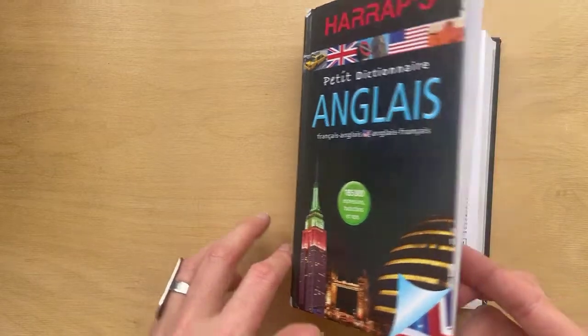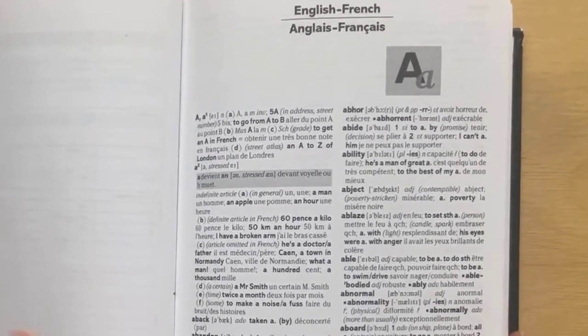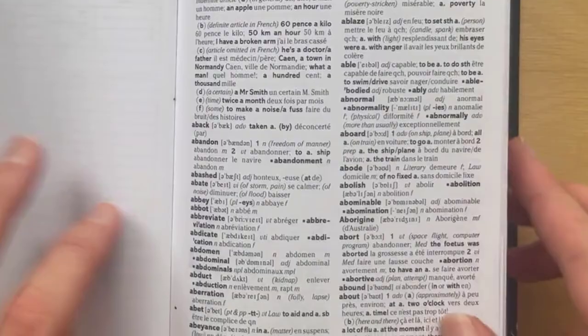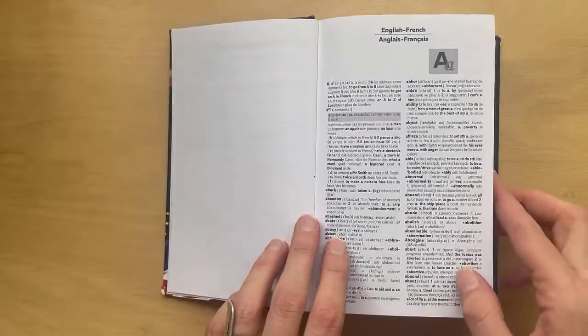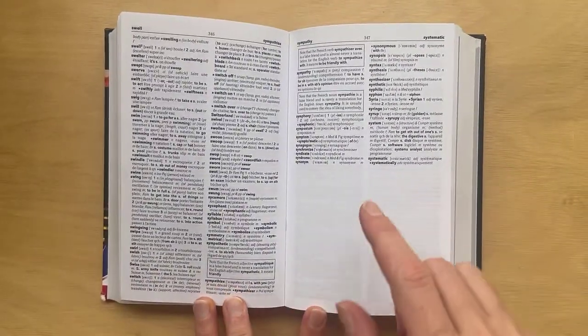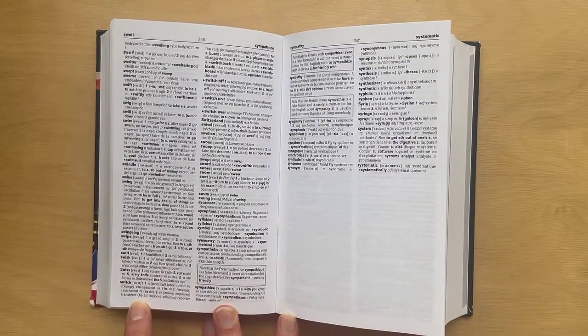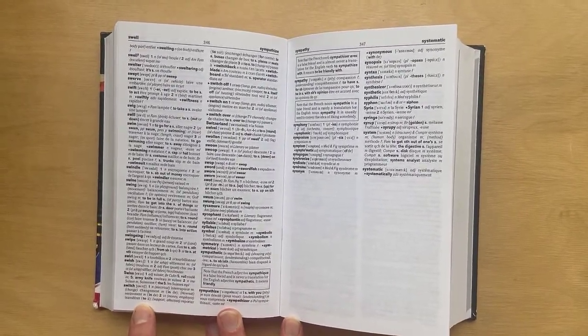It will be in the first part of my dictionary, which translates from English to French. The words in the dictionary are organized in alphabetical order. To find the word switch, go to the S section of the dictionary. Go towards the end of the S section and look for words beginning in SW. Here it is. Switch is on the last page of the S section.